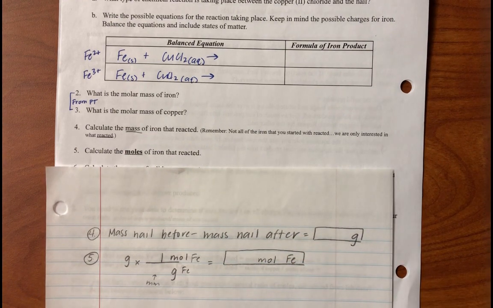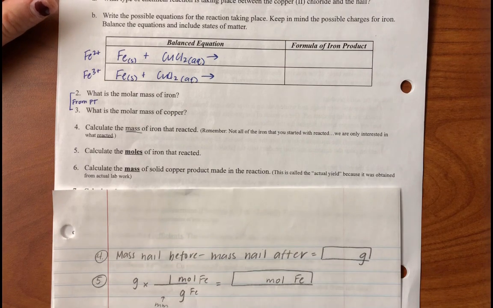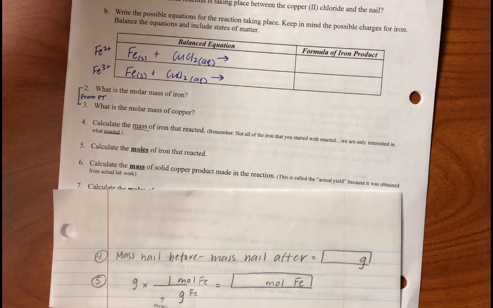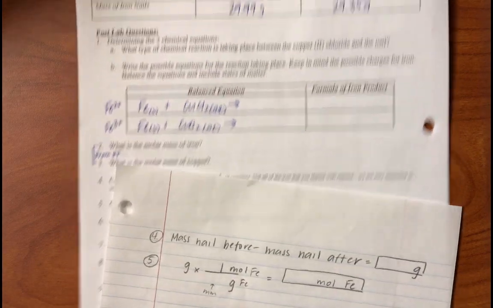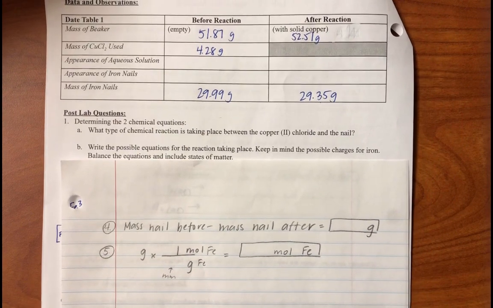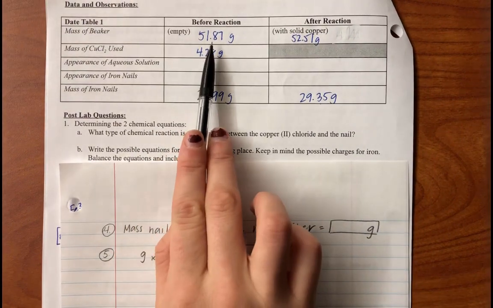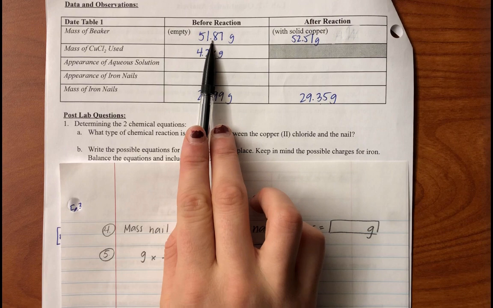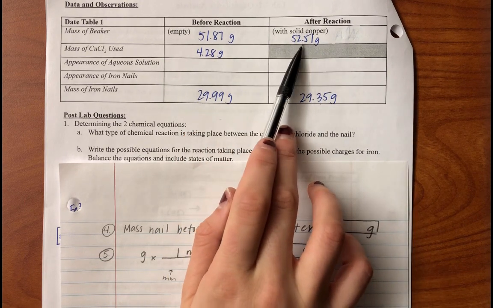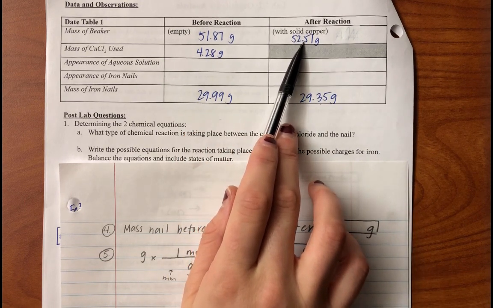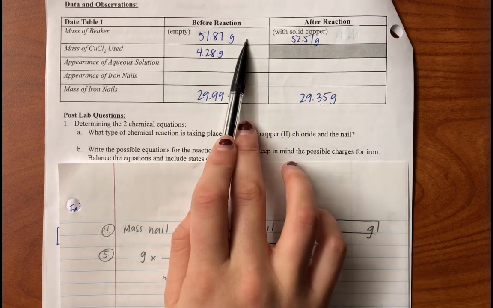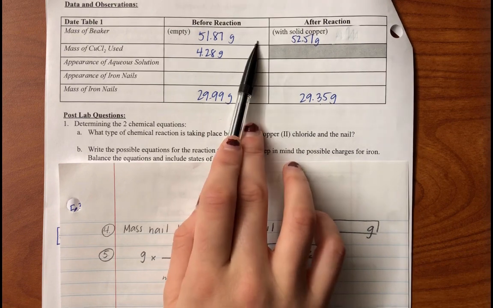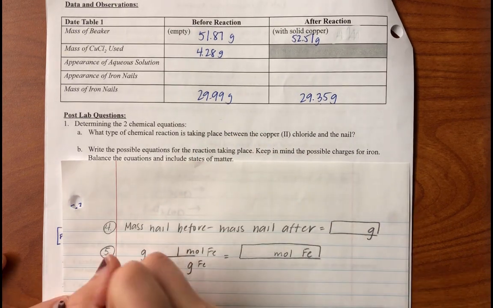Okay. So then question 6 says calculate the mass of solid copper made in the reaction. This is called the actual yield because it's what was actually obtained. So if I look up at my data table again, here's just my empty beaker. So this is the mass of just the beaker. This is the mass of the beaker with the solid copper. So if this is the beaker with the copper, this is just the beaker, we can subtract these 2 values to get just the copper.